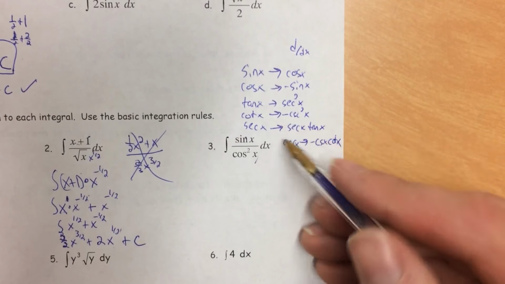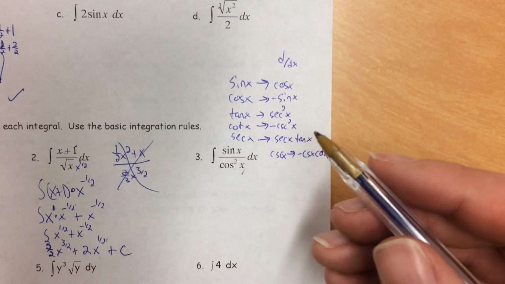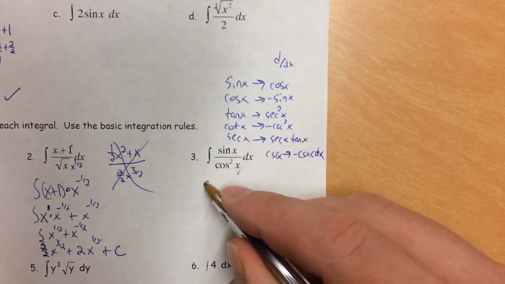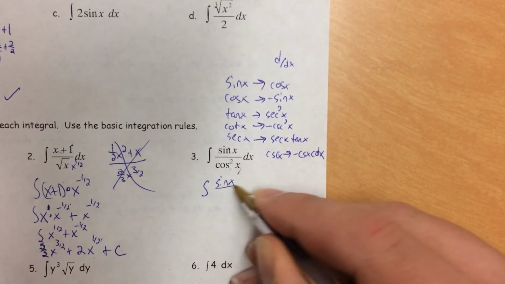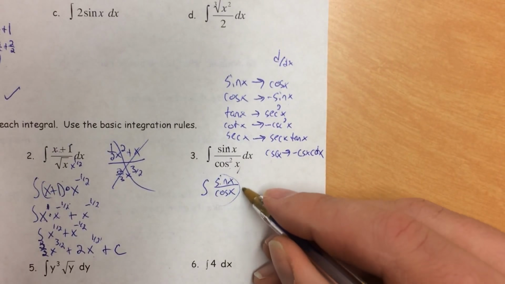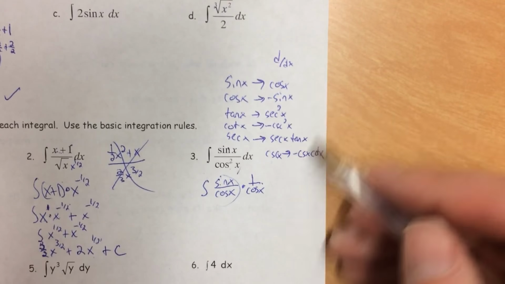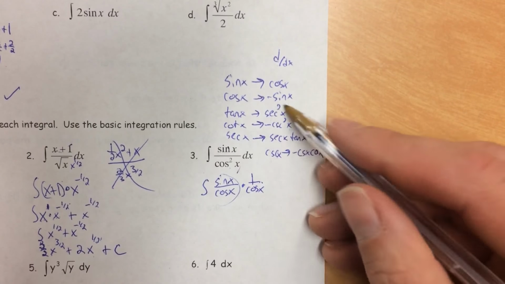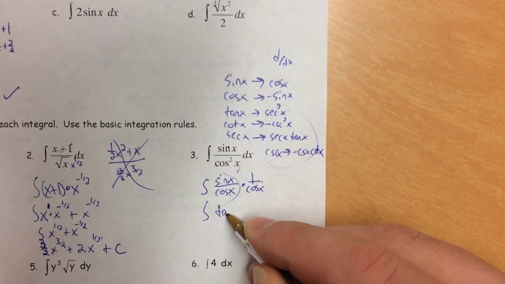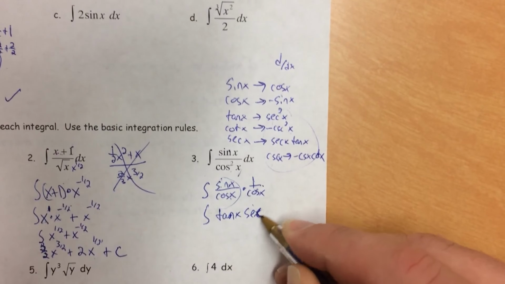Now, this doesn't look like any of them, but we can rewrite this. If it's me, the first thing that I notice is that we've got sine of x divided by cosine of x, except the cosine is squared. I'm going to rewrite this as sine of x over cosine of x, because that's tangent. This is tangent, times there's an extra 1 over cosine of x. And now I'm going to try to rewrite this to make it maybe be one of these. These never use sines and cosines. Let's see what this is. Sine of x over cosine of x is tangent of x. 1 over cosine of x is secant of x.